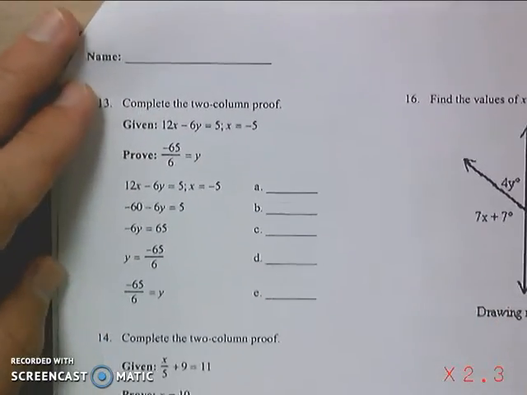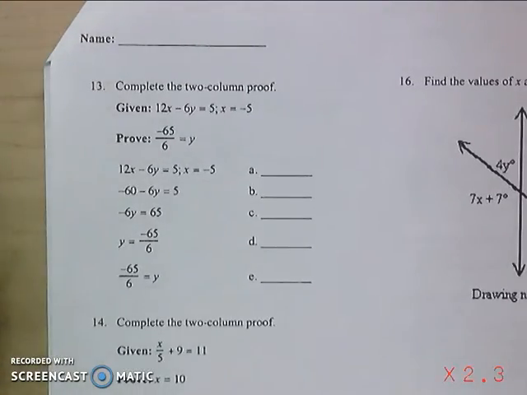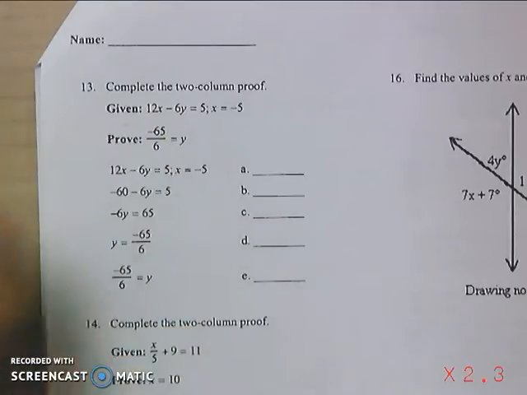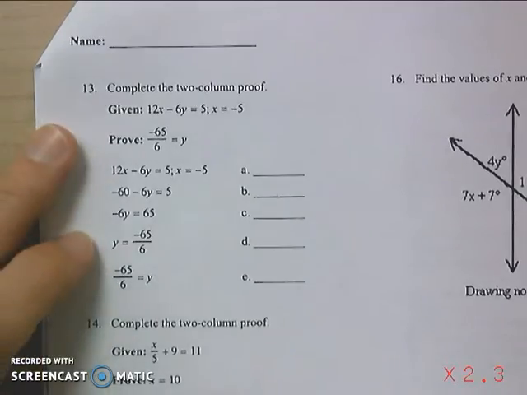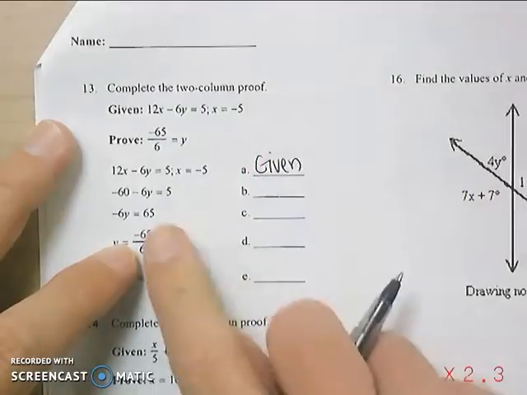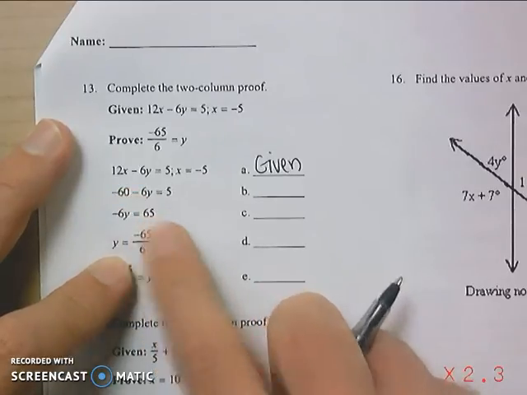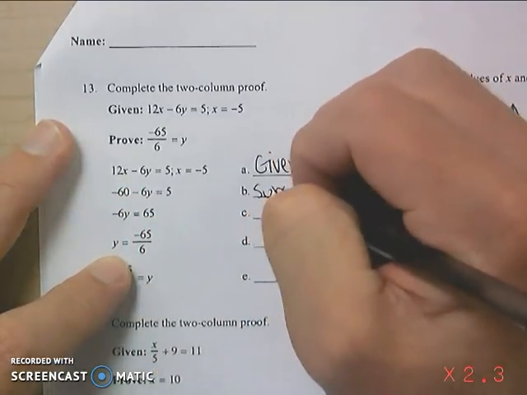Here is another proof. Complete the two-column proof. This looks like we're given that 12x minus 6y equals 5, and we get x equals negative 5. That's my given. I want to prove that y equals negative 65 divided by 6. So essentially, first step is given information. Next step, it appears that we're plugging in x, so that's going to be substitution.